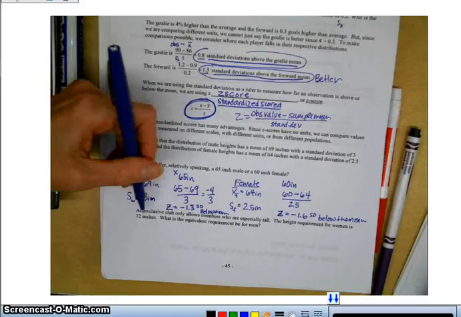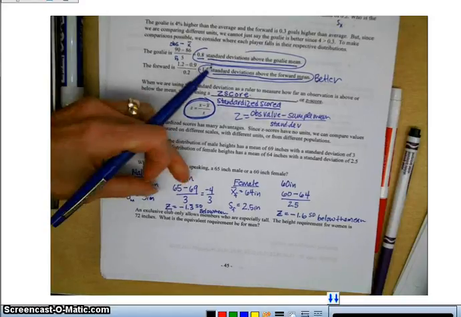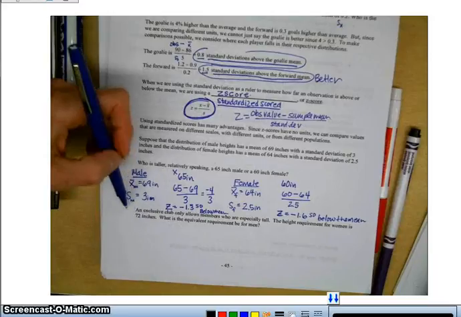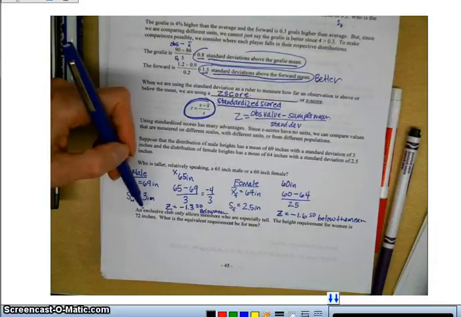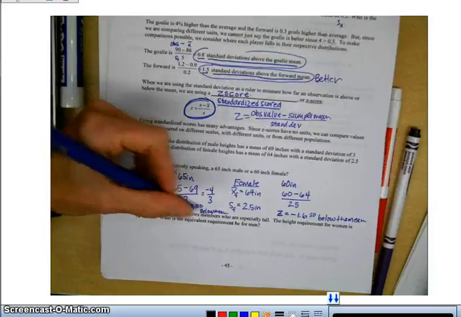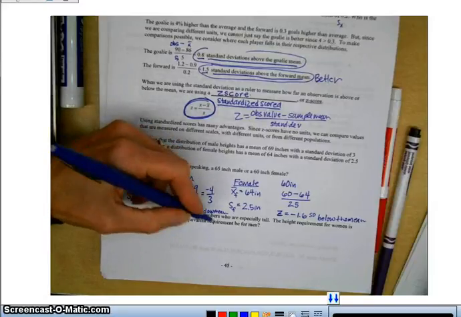All right, so now we have an exclusive club. So you'll have problems where you have to do comparisons like this in your homework. You'll also have problems like this. An exclusive club allows only members who are especially tall. The height requirement for women is 72 inches. What is the equivalent height requirement for men?